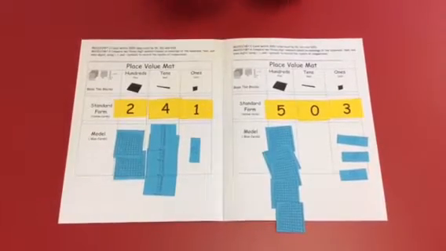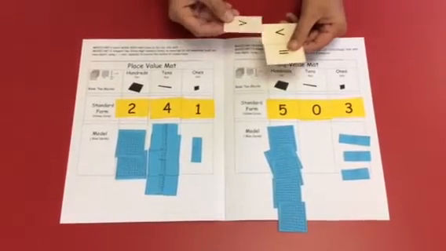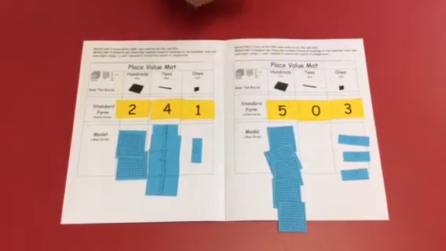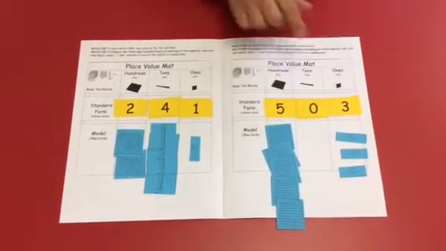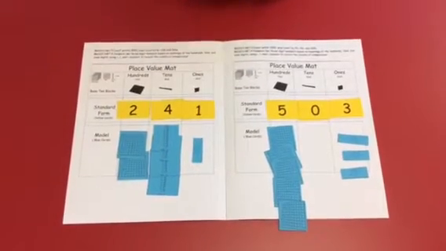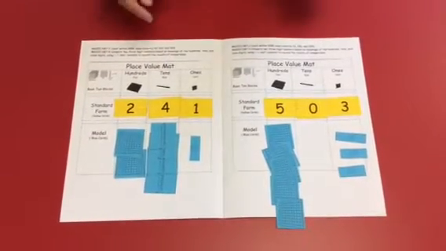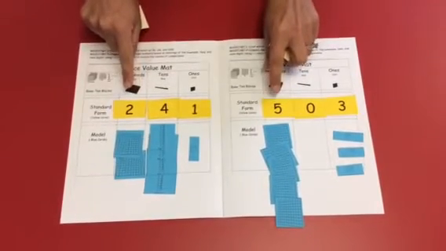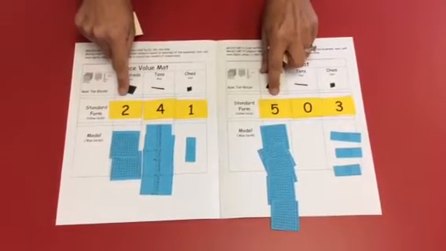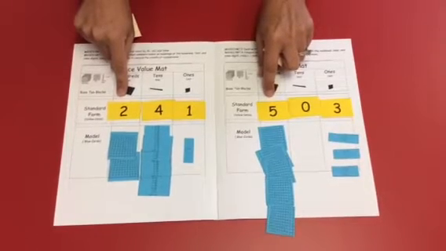So once the students have made the standard form and they've made the base 10 model, they're going to use a greater than, less than, or equal to sign in between the two numbers. Just by looking at the model, they should quickly know that 503 is bigger than 241. We want to talk to those students about looking at the first number, which is the hundreds place, because its value is the biggest. If this 5 is bigger than this 2, then this is your biggest number.